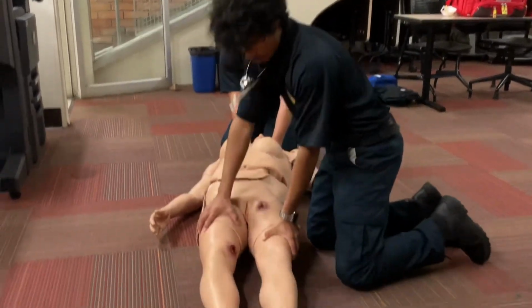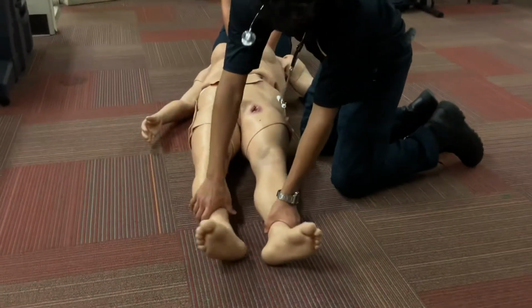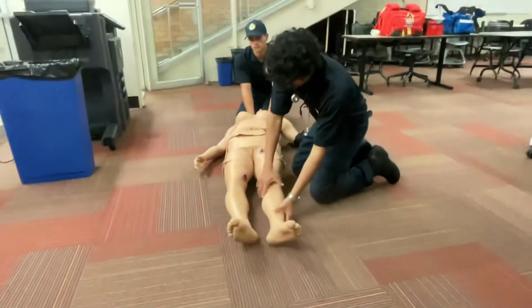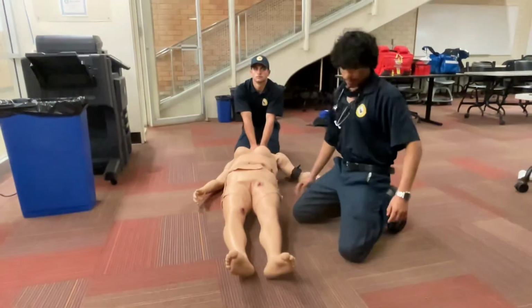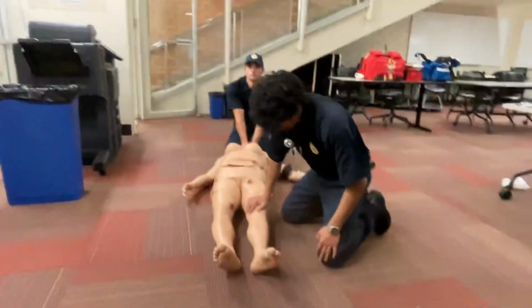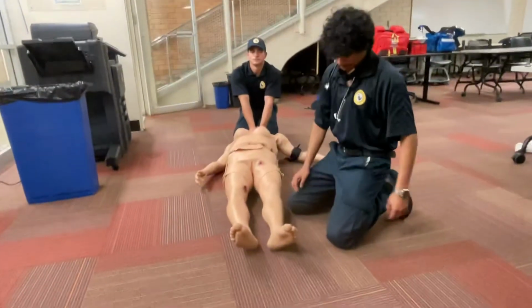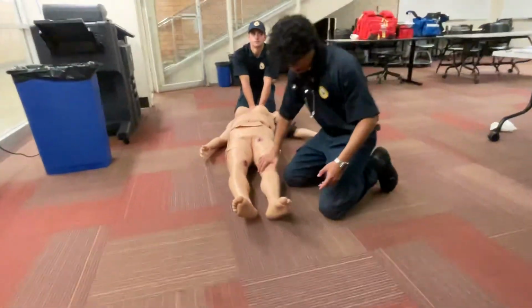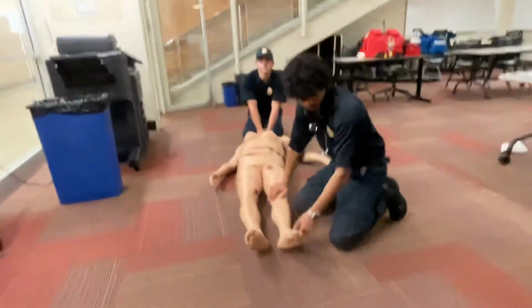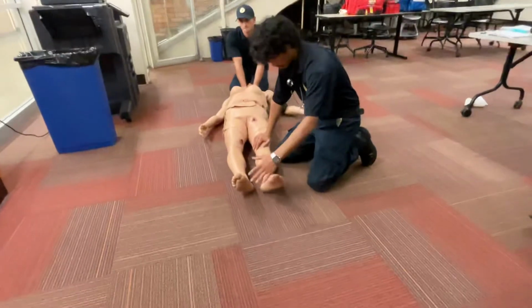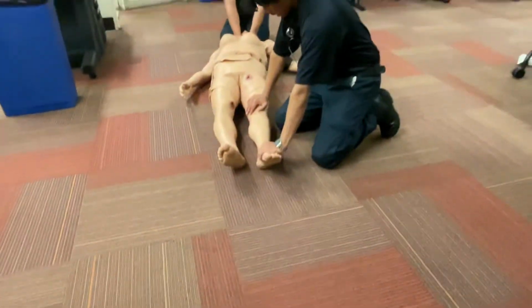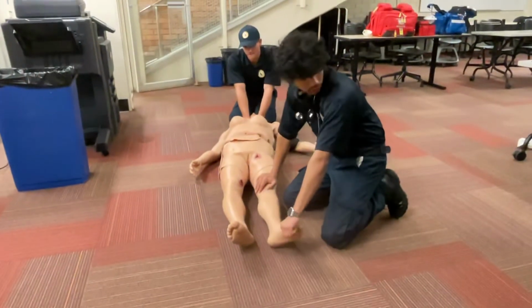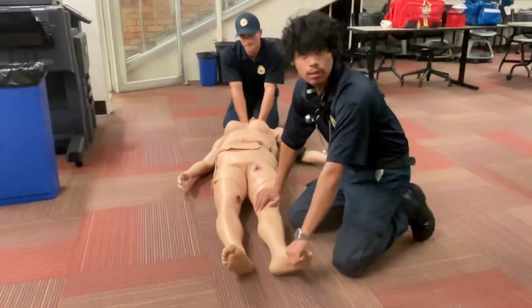I'm going to check both of them at the same time. Check it for DCAP-BTLS. I'm gonna check one individually. Anything? No, everything seems good. Yeah, I'm gonna go down to the foot and I'm gonna check for CSM, so circulation. I'm gonna check pulse and/or cap refill. And then their motor, I'm gonna ask them to push down and up. And then I'm gonna ask them if they can feel where on their foot I'm touching. Yep, the big toe. Okay.